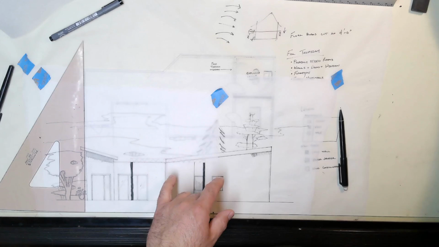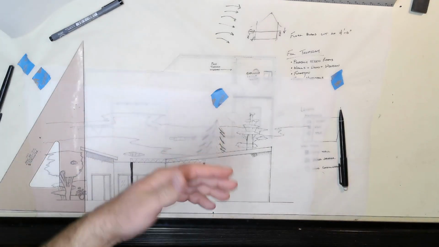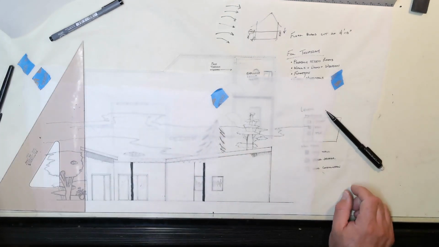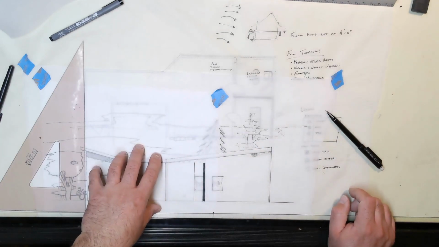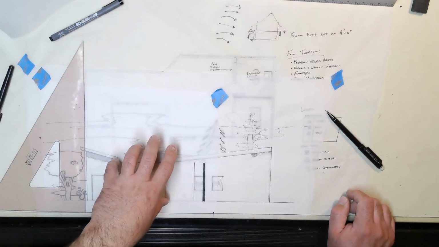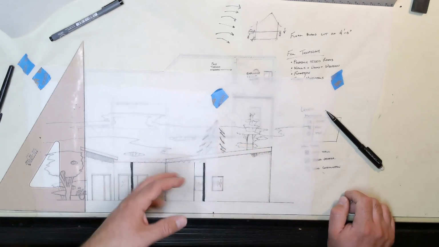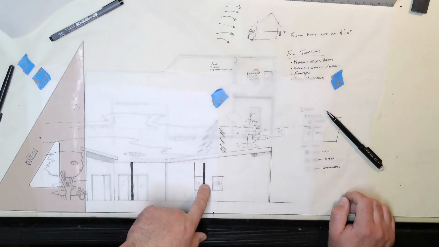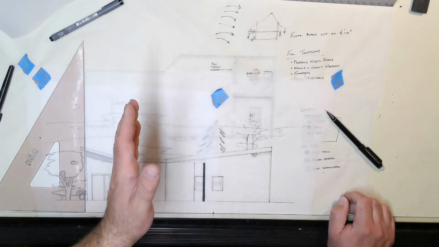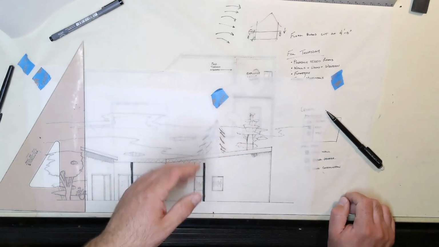Things like, if it's CMU block, show that being cut through and actually showing the block. This would be to describe to your potential client what you think the construction will be. Now that they've seen the exterior materials, you want to show the wall makeup. So if you have CMU block and then a wood framed wall on the outside, or brick on the outside and wood frame on the inside, you want to show both those sections of the wall.